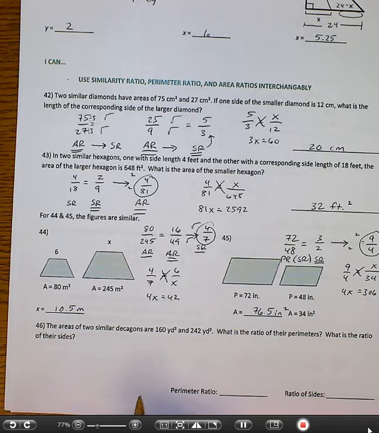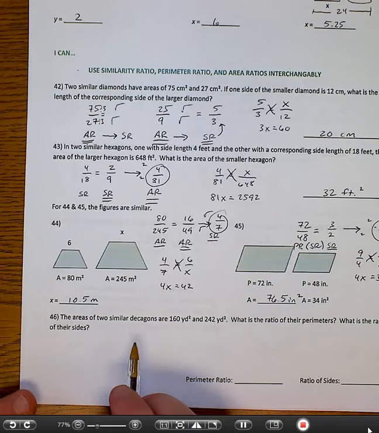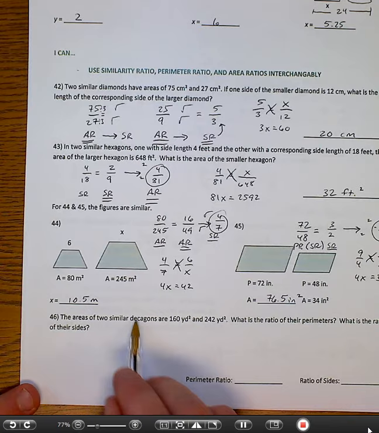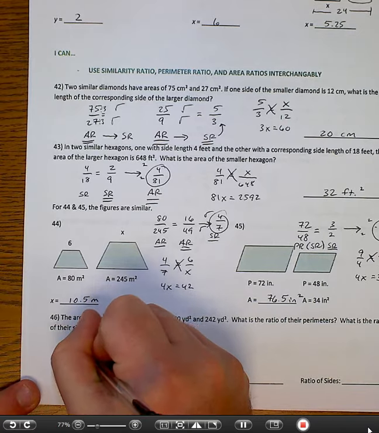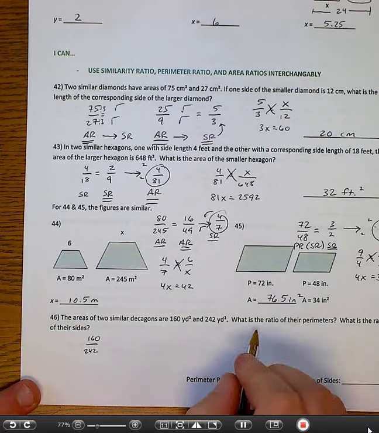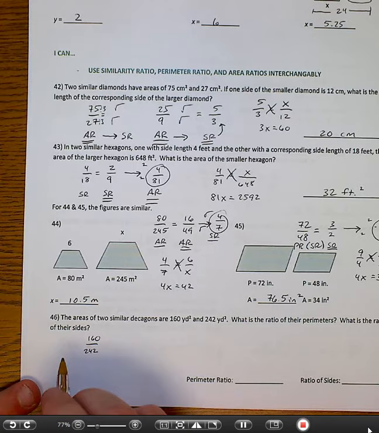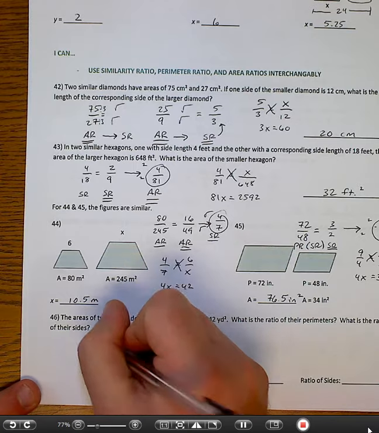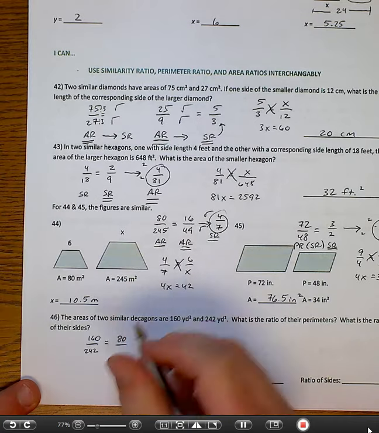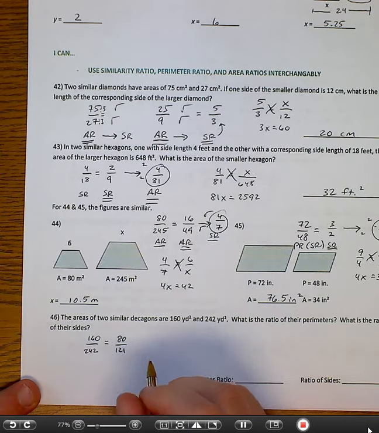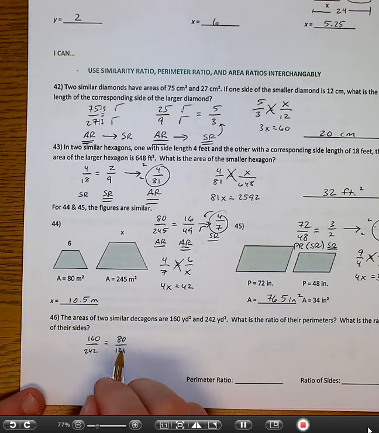Okay, last one. The areas of two similar decagons. Don't care what the shape is. They're similar. That's all that matters. 160 and 242. So 160 over 242. What is the ratio of their perimeters? What is the ratio of their sides? Reduce this. I can divide by 2. It's going to give me 80. It's 242 divided by 2. 121. Okay. I can't reduce that any further.